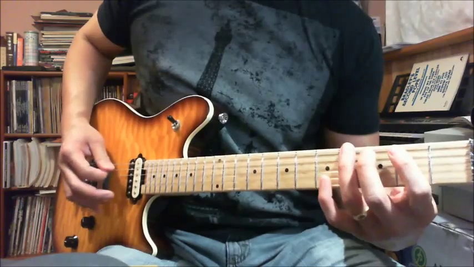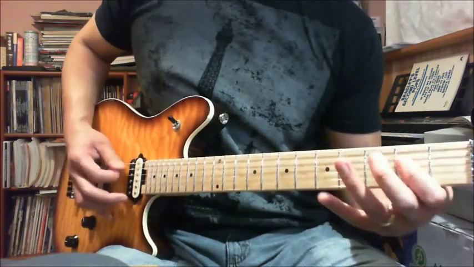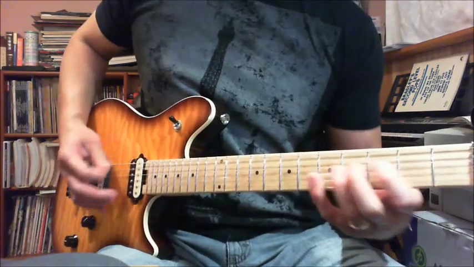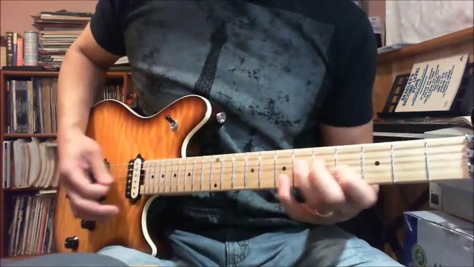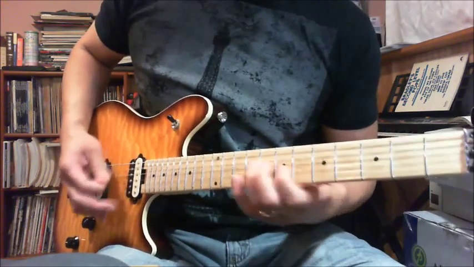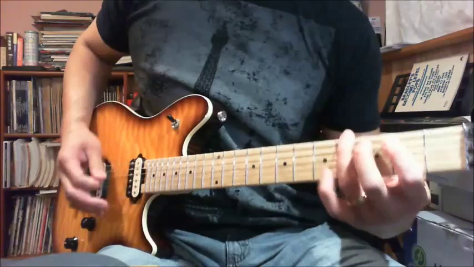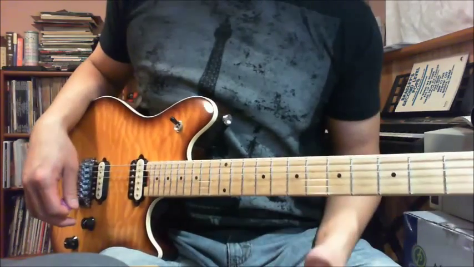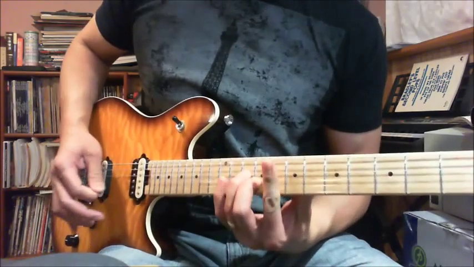Again. When you land on the two-note interval, make sure you give it a little vibration, so it goes like this. A little vibrato.